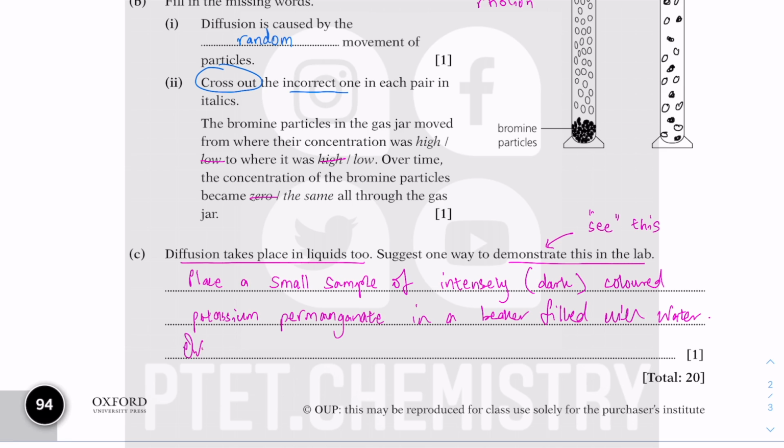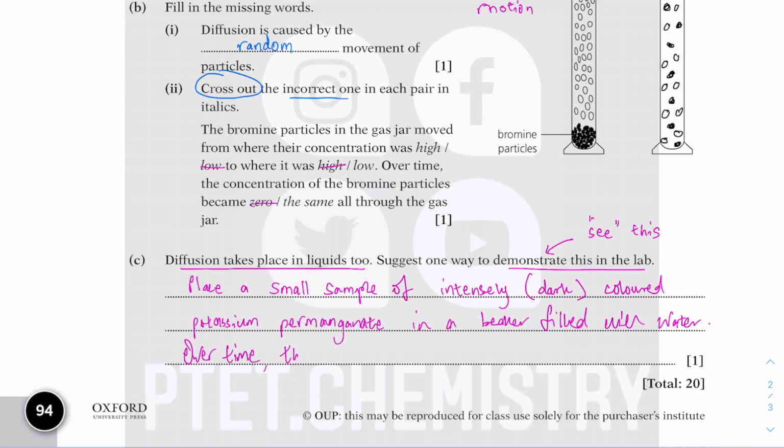Over time, meaning to say after some time, maybe even after a few minutes, the purple color starts to appear in the solution, starts to appear in random parts of the water or the solution.